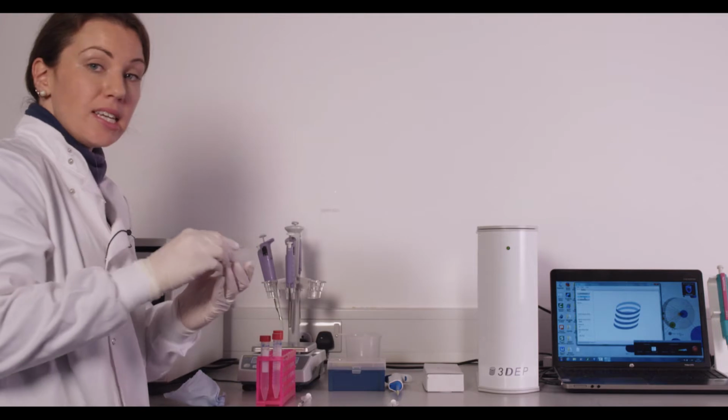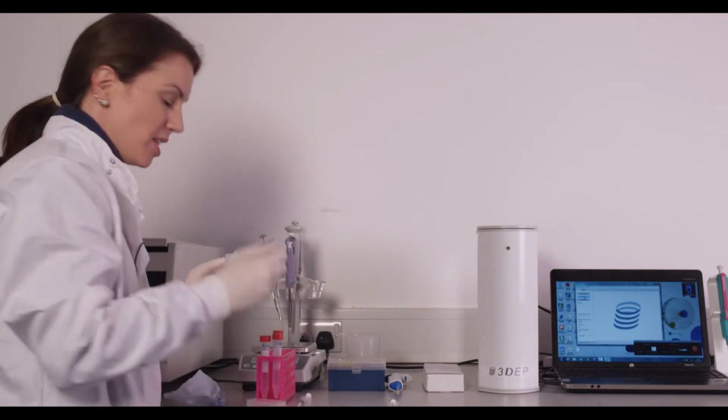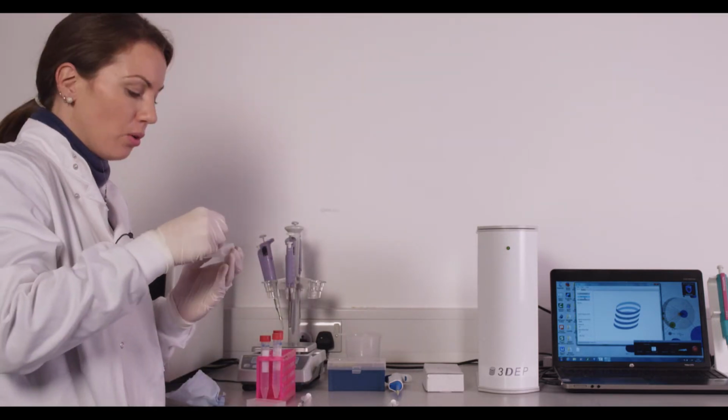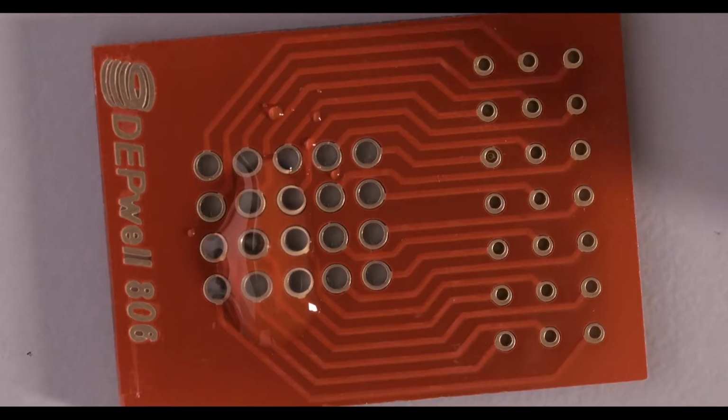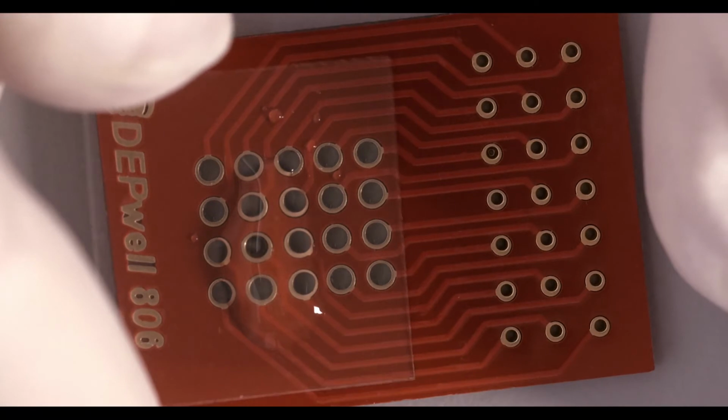You'll then take an 18 by 18 millimeter cover slip. So this is a special size cover slip, so you'll need to order these ahead of time. And you'll place that over your meniscus.